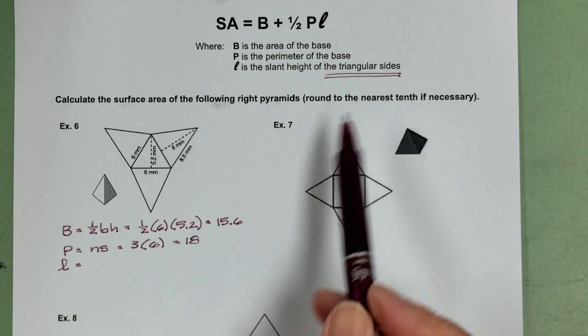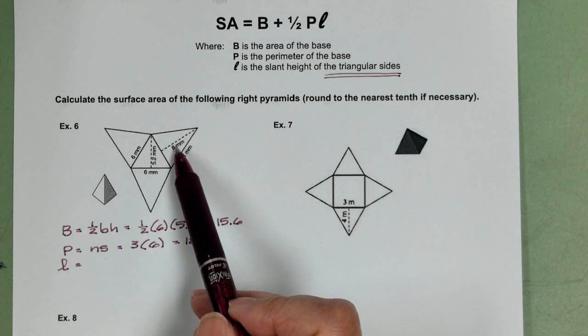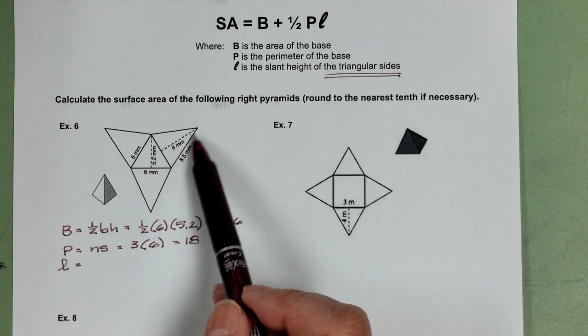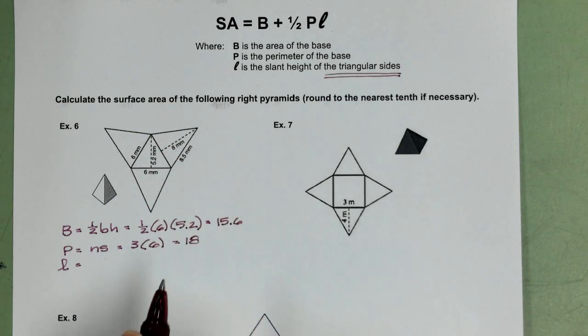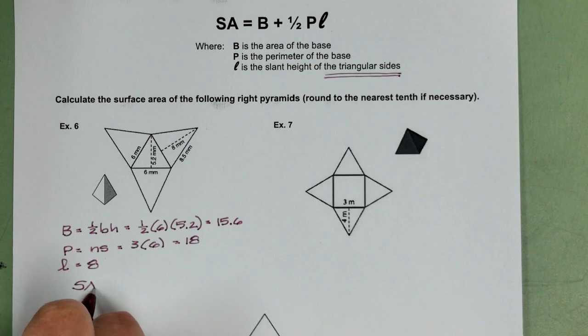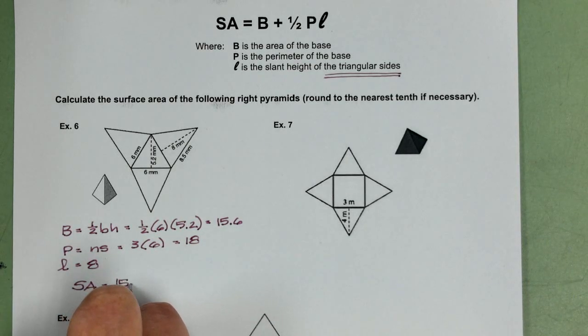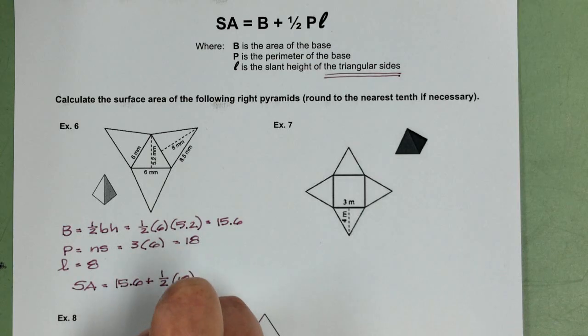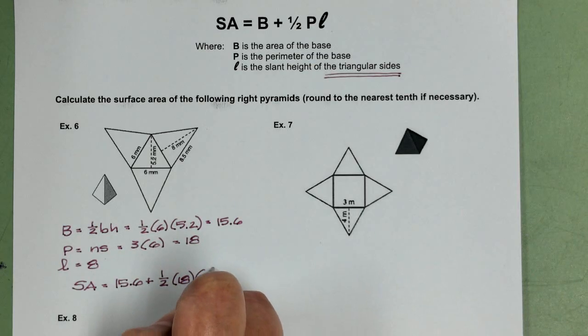And then the slant height is the height of the triangles that make up the sides. So this is the slant height, which is 8. And now we plug it in our formula. Surface area equals the area of the base plus 1/2 times the perimeter times the slant height.